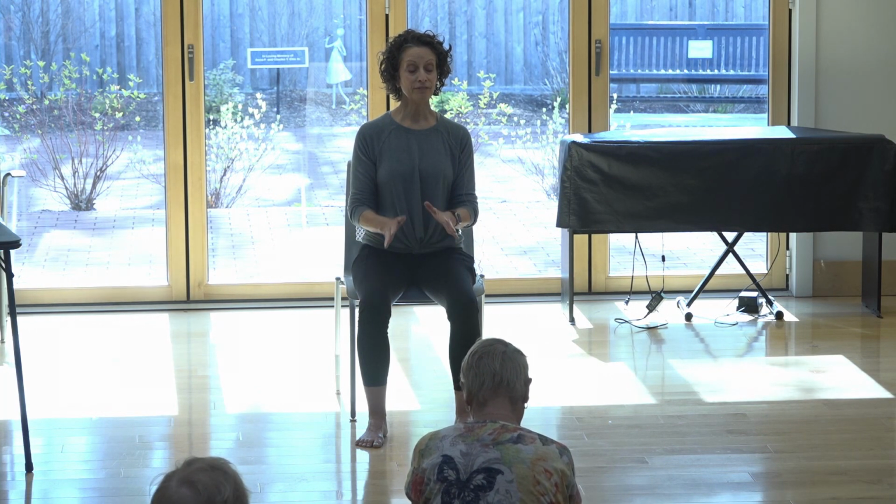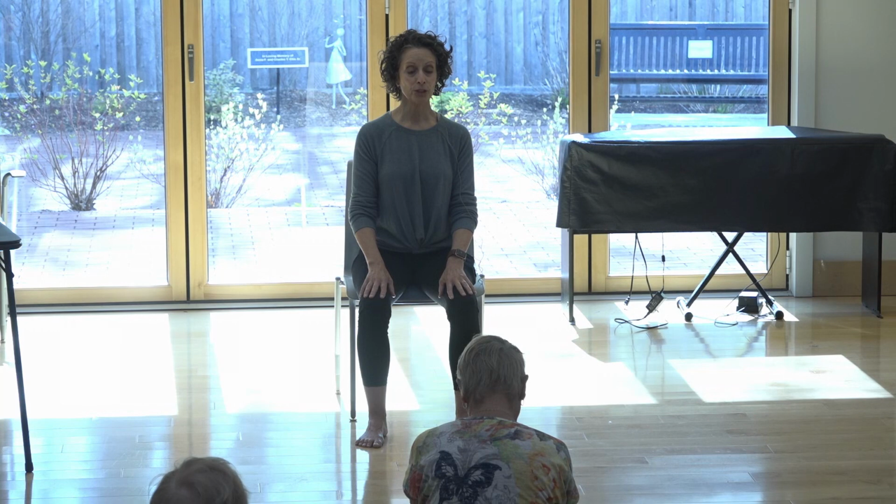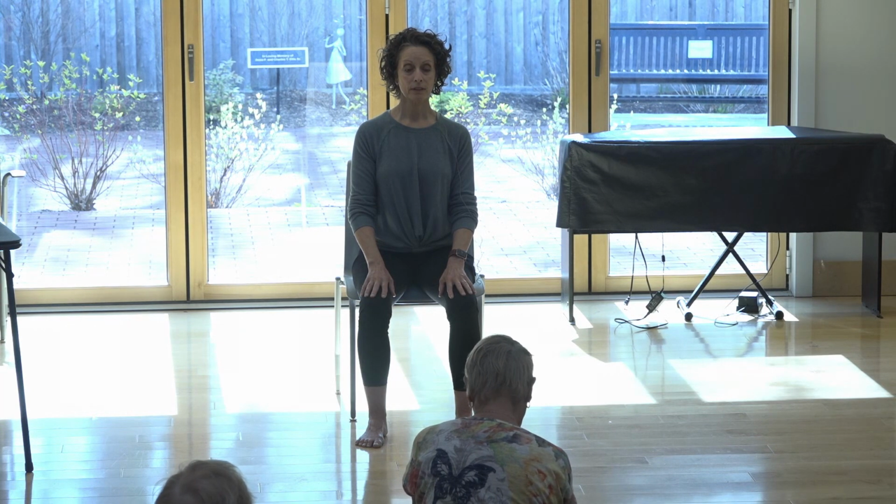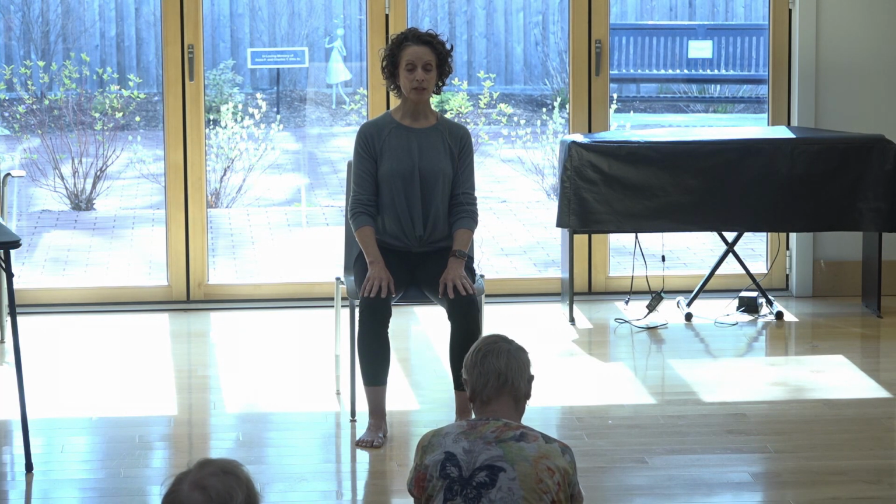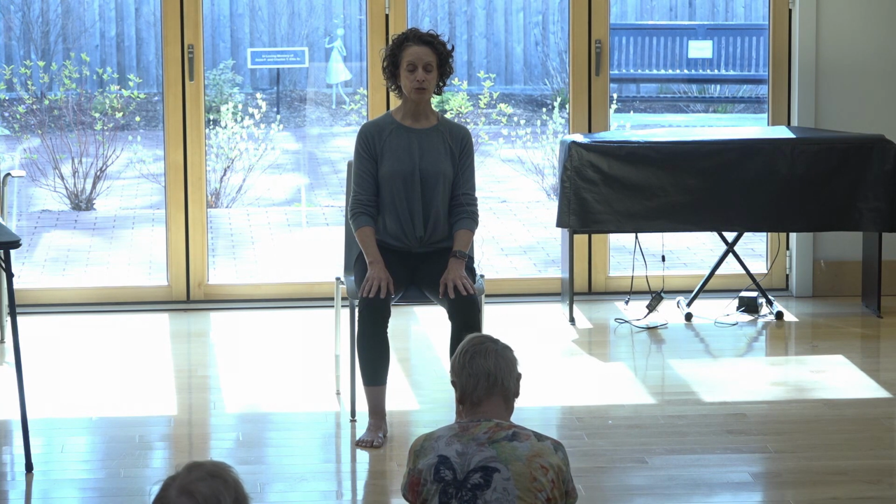And then without lifting your sitting bones from the chair, or your buttocks from the chair, take your right hip a little closer to your rib cage and then lower that down. And then take your left hip a little closer to your rib cage and then lower that down. So right now we're just lifting from side to side.